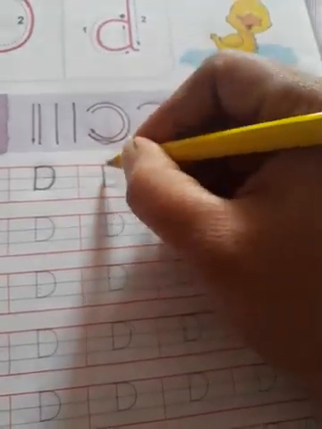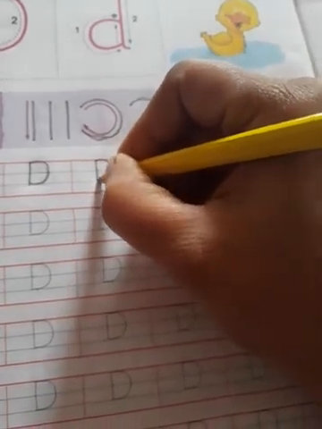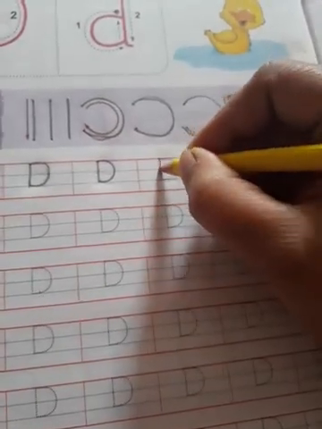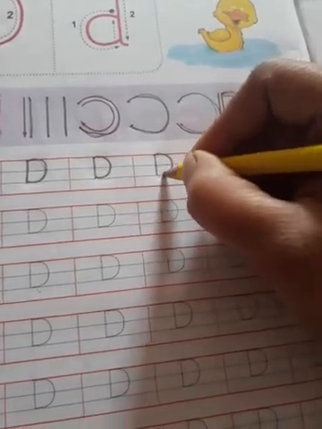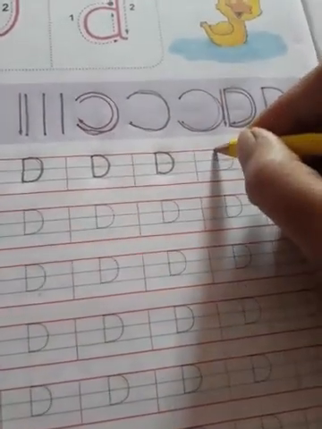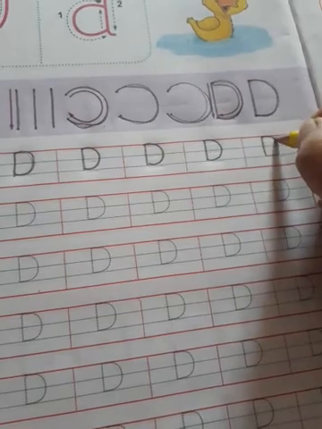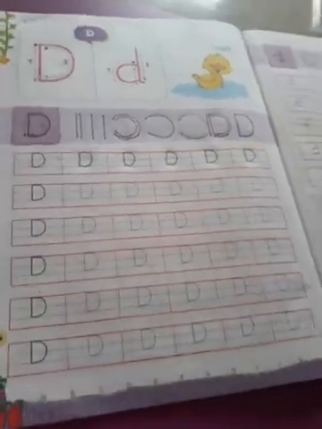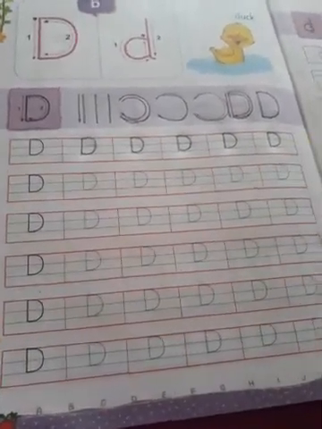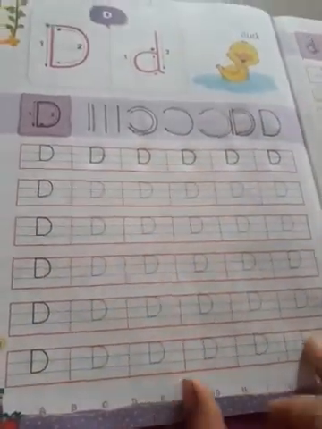Standing line, semicircle, D. Standing line, semicircle, D. Like that you have to trace the dots. When you are writing, what you have to do? You have to say and write. So like that whole page you have to trace.